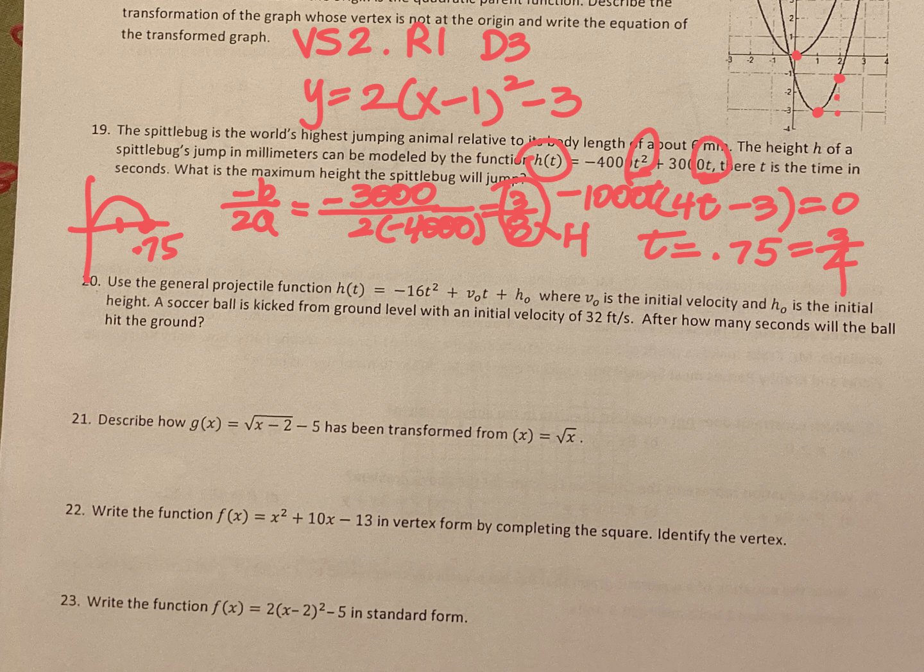You just type it in a calculator, use h of t equals negative 4,000, and don't forget that the 3/8 is squared, plus 3,000 times 3/8. And this is the number you have. That's how high the bug goes when it jumps. That's the vertex.